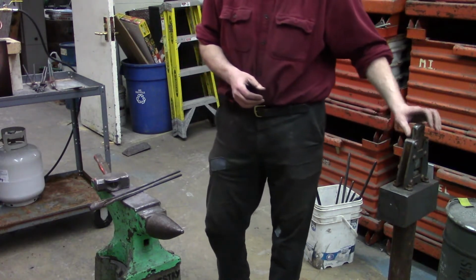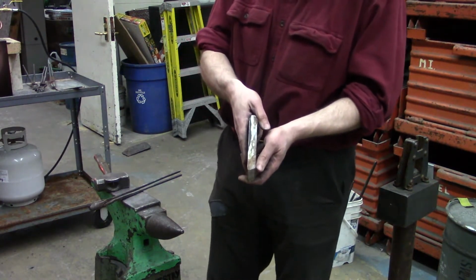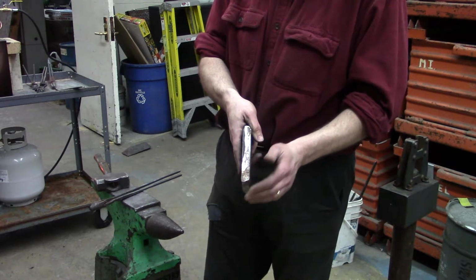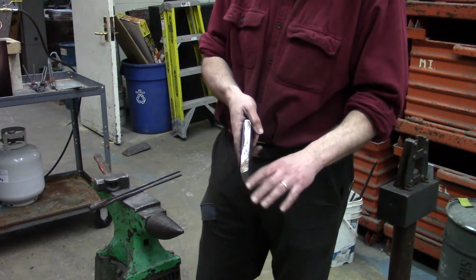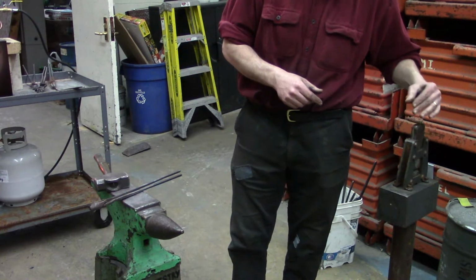We'll be using this tool to create the shoulders. You can see here that the tool has a bevel which I can use to create a fairly sharp shoulder on one side, a bevel on the other, and then I can draw out that bevel into a smaller dimension.